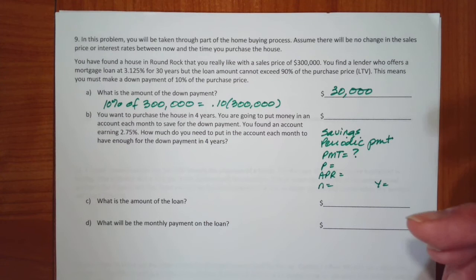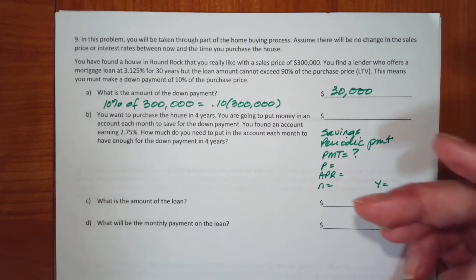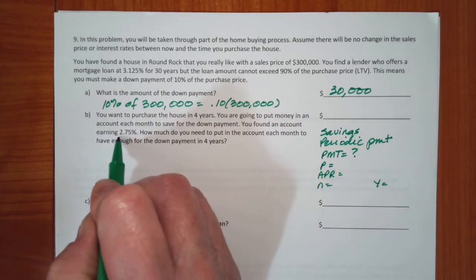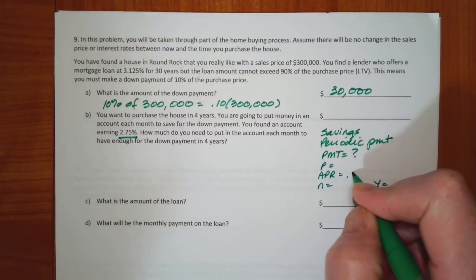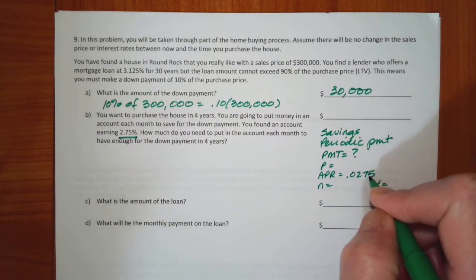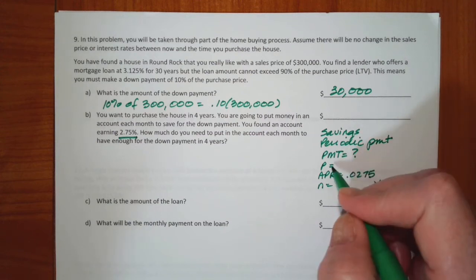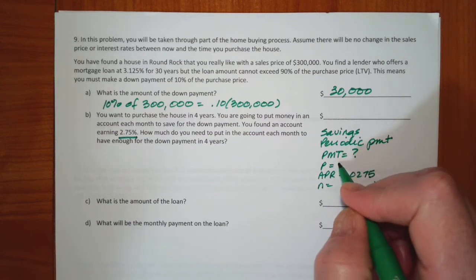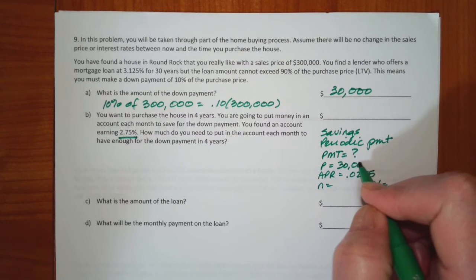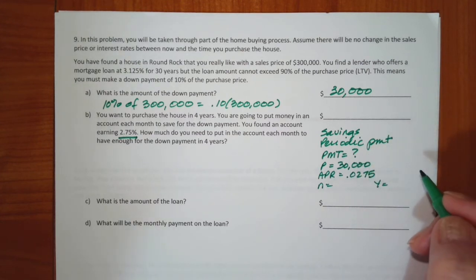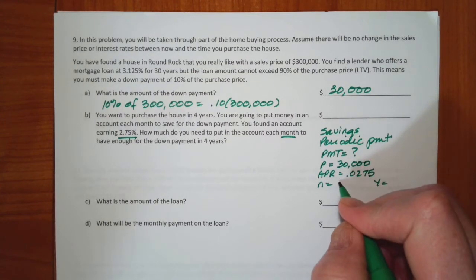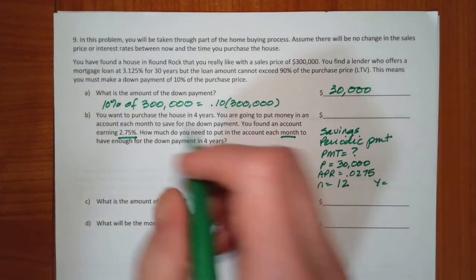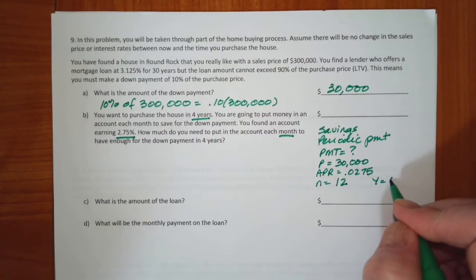Okay, all this comes from the problem. So we know that it earns 2.75%, which is 0.0275. The payment, we're looking for the down payment, so that's going to be 30,000. Each month, N is 12, and for 4 years.